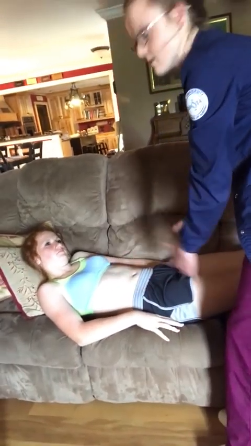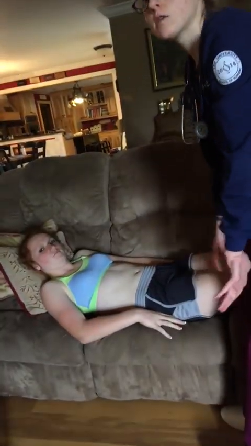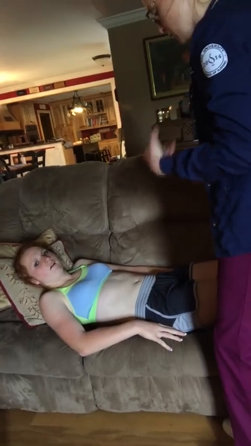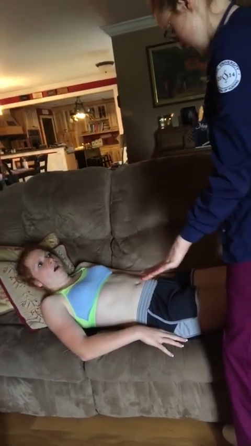In the abdomen part, I'm going to be looking at the contour of her stomach, which is flat. She's not overweight, so it's not going to be overly round. I'm also going to be looking for any pulsations, and I don't see any pulsations, so there's no abnormalities there.